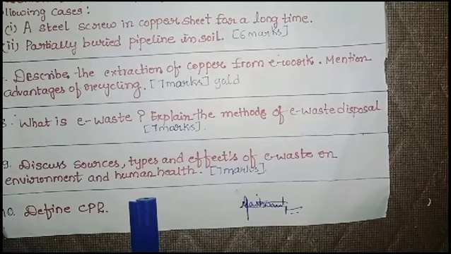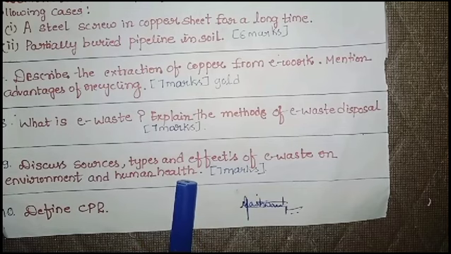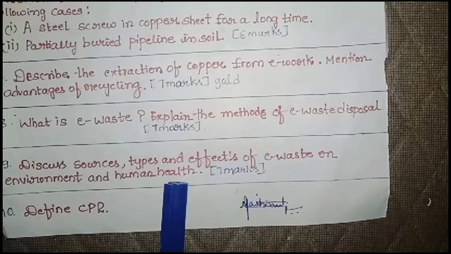What are the effects on air? Release of hydrocarbons on burning of e-waste. If you burn the e-waste products, a large number of hydrocarbons will be released into the atmosphere, and you should explain that. And effect on soil. If we dump the e-waste, there will be penetration of heavy metals into the soil. What are the heavy metals? Like lead and mercury, which are poisonous, that will be dumped inside the soil. These are the effects on soil and air.